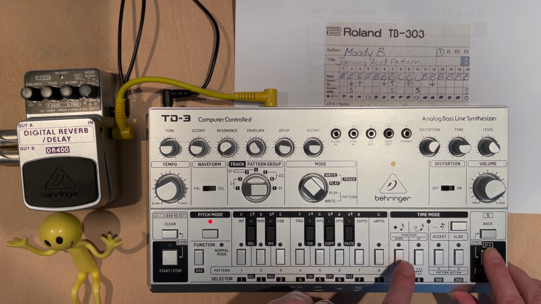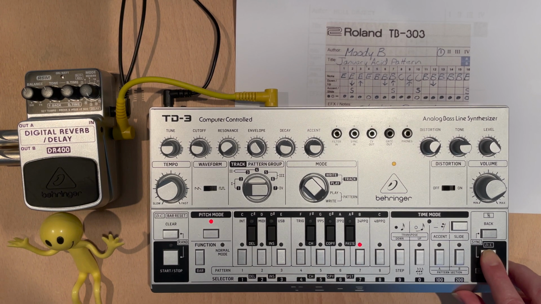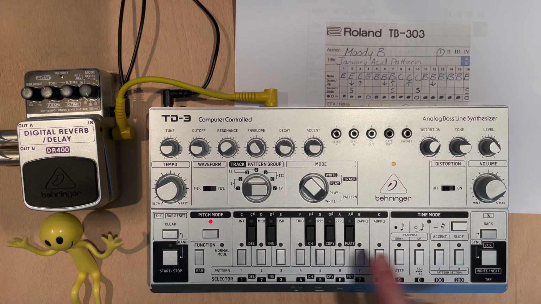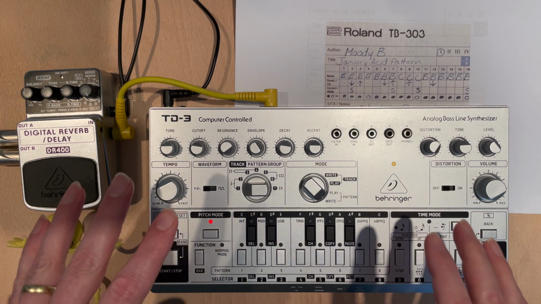13, oops. 13, 14, 15, 16. That's the last step. Okay, if you were very eagle-eyed, you'd have noticed I used the back button then, because what happened was I accidentally let go of the next button. Rather than holding one of the notes, I accidentally let go of it. Let's just finish off the last bit.